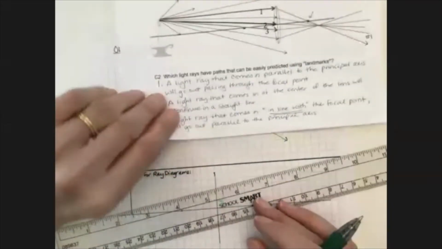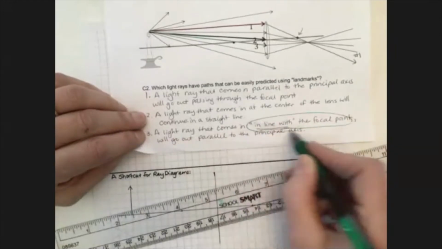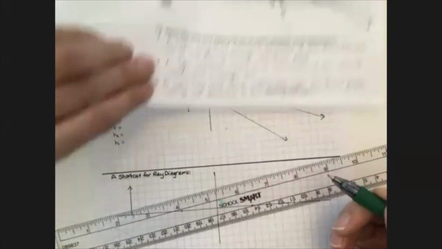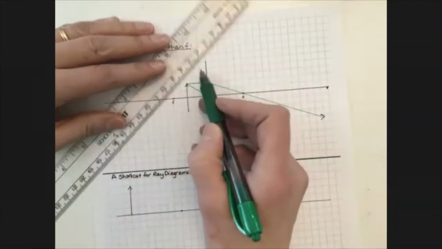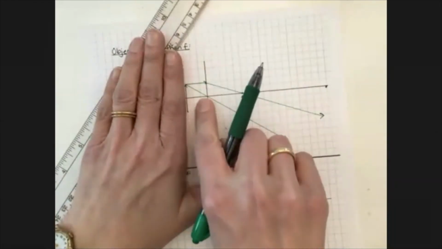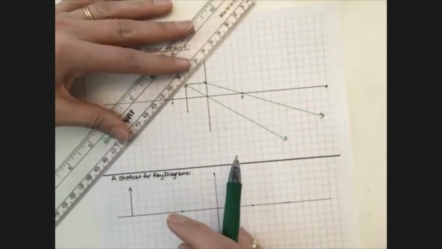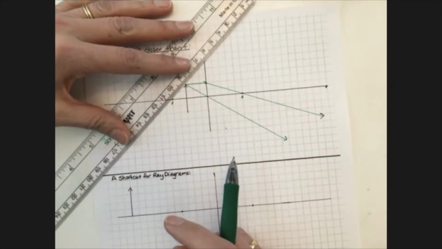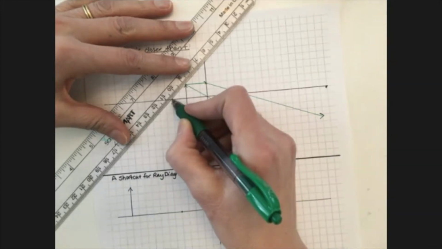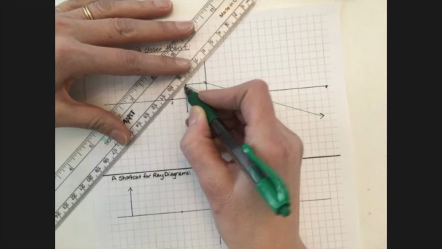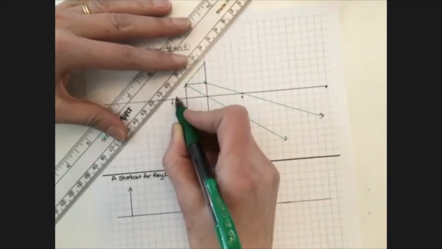Remember here I said a light ray that comes in line with the focal point. This light ray cannot pass through the focal point before it gets to the lens because the focal point's on the other side of it. But it can be in a direction that's in line with the focal point. You see how I've lined it up with the focal point? So it's not going to pass through the focal point because it's not even going that direction. It's going this way, but it's going to be in line with it.